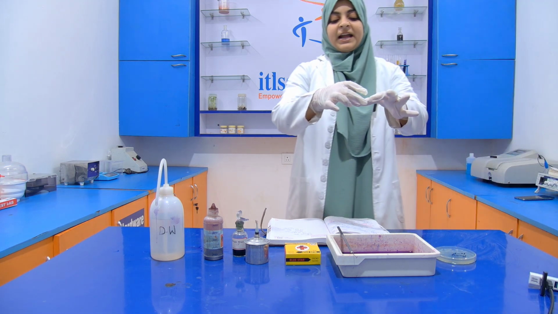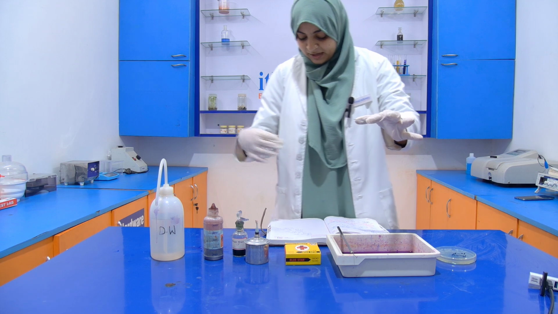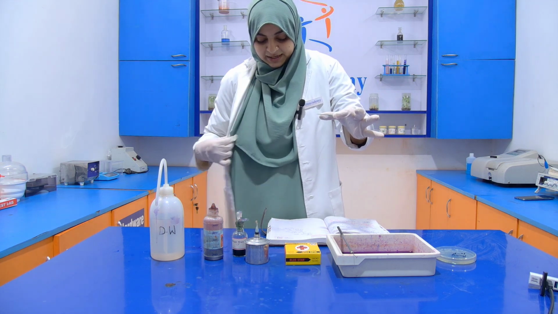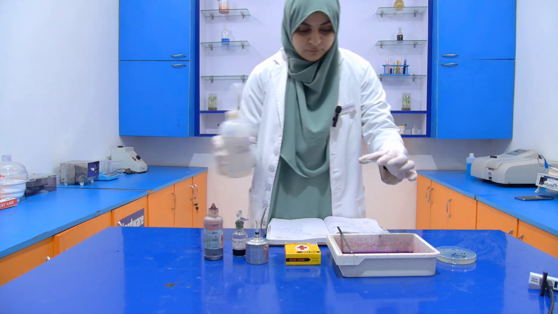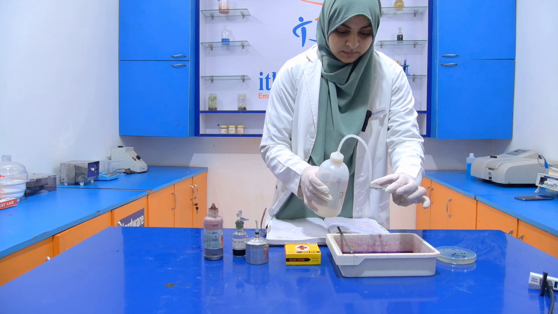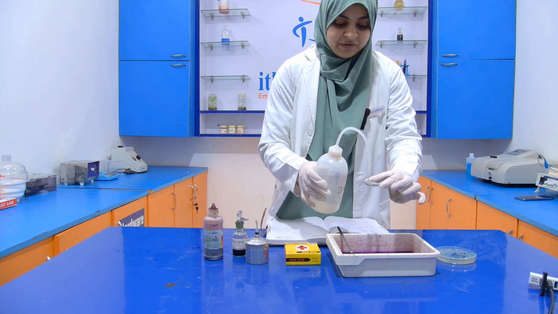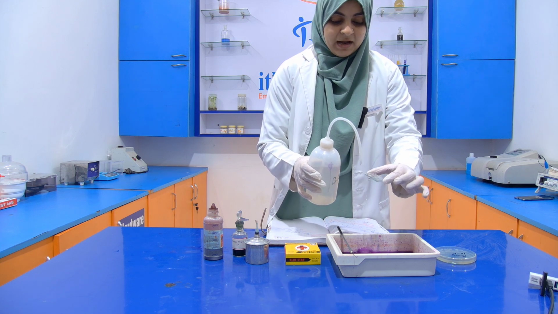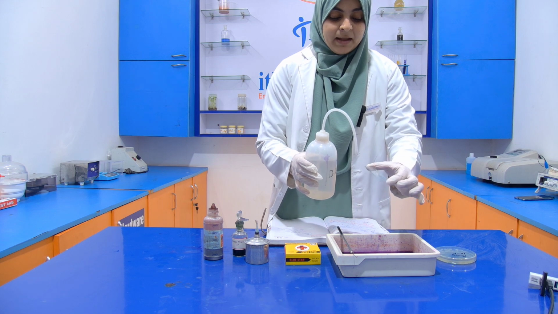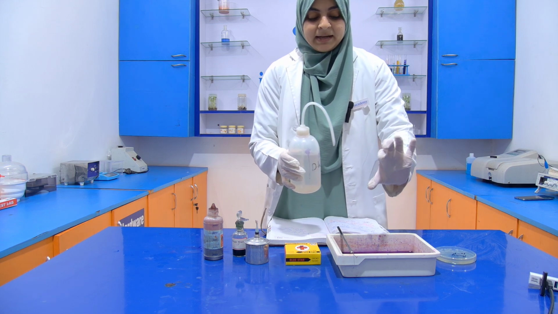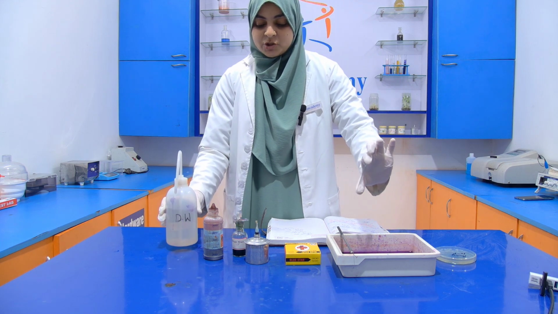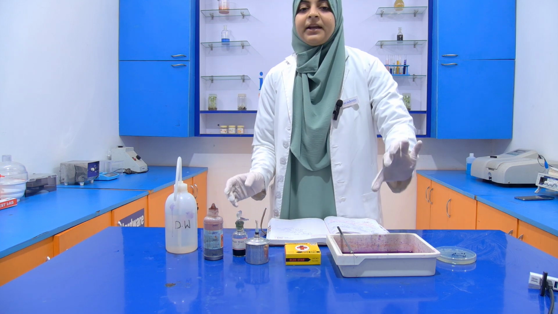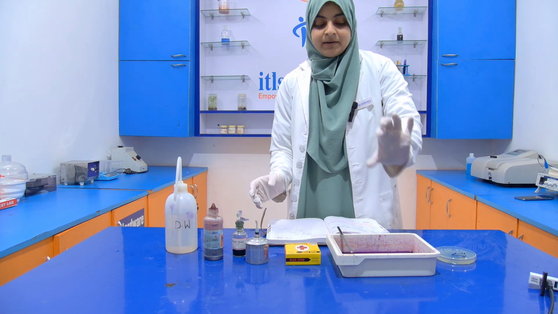Now after 5 minutes, we have to wash it with distilled water. Then we have to air dry it, and then we add a secondary stain, that is your safranin.